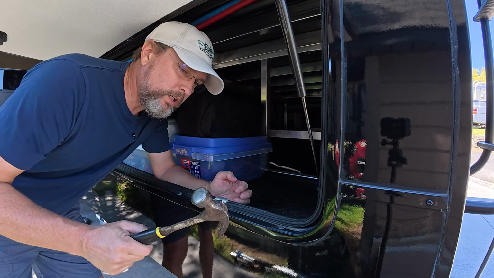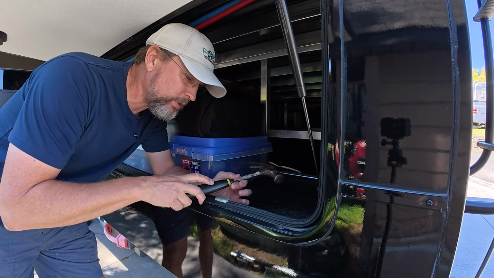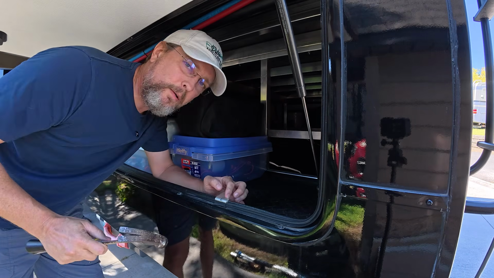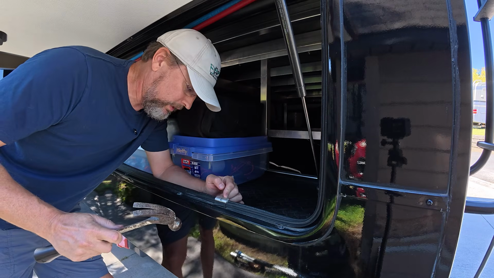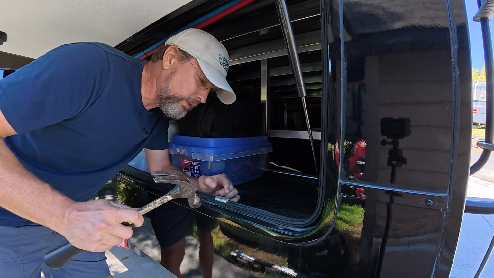And so we're gonna get real technical here and precise with a hammer. And we're just gonna tap this out just a tiny bit until we can get that thing to latch a little bit easier.